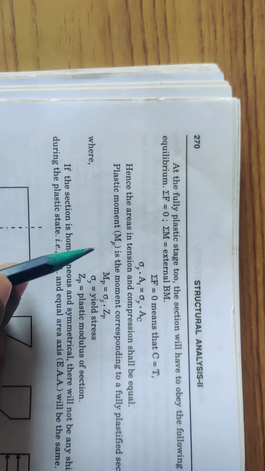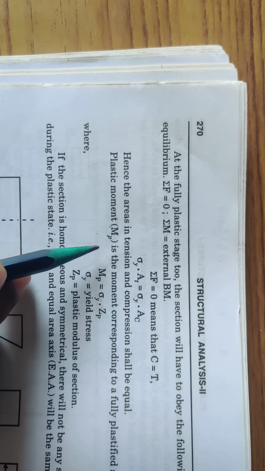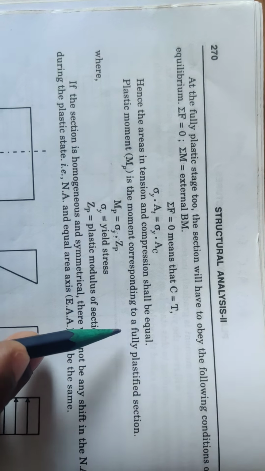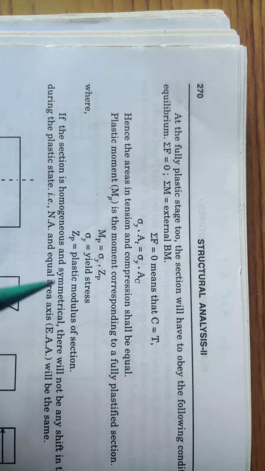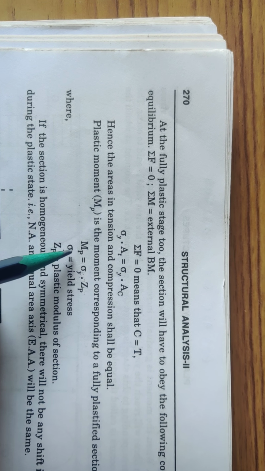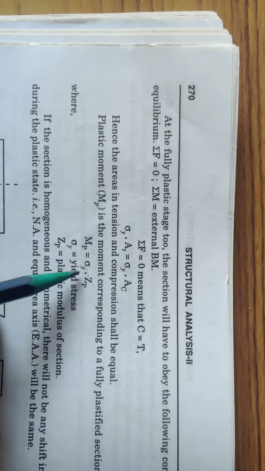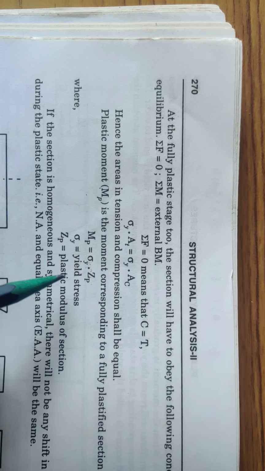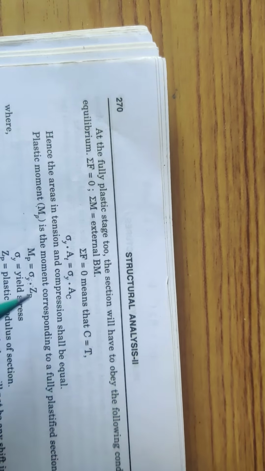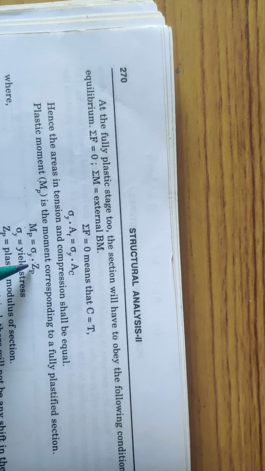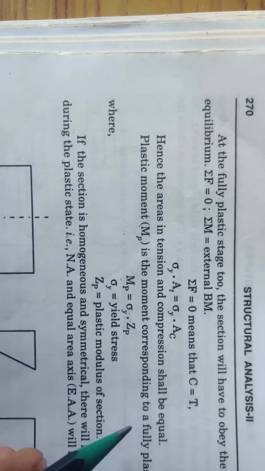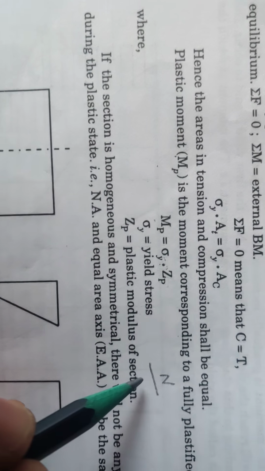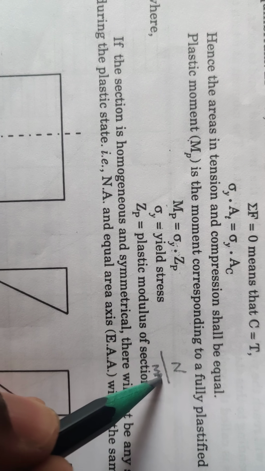Next, plastic moment. We already studied what plastic moment is. The moment corresponding to the fully plastified section is termed the plastic moment, Mp. Mp is equal to sigma y into Zp. Sigma y is the yield stress, with unit Newton per mm square.